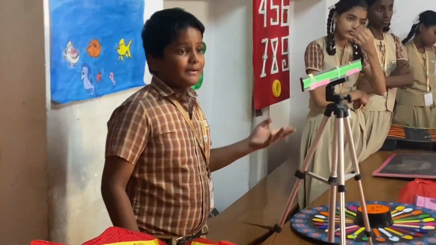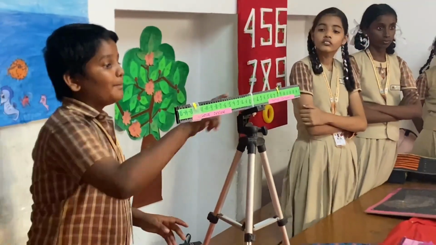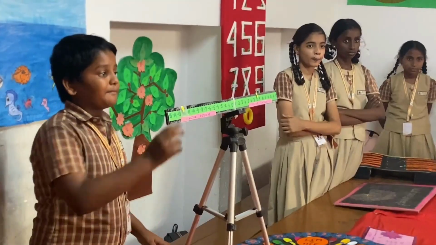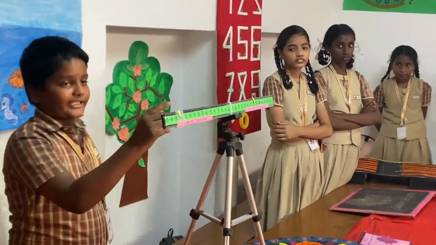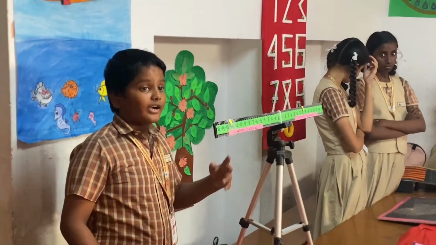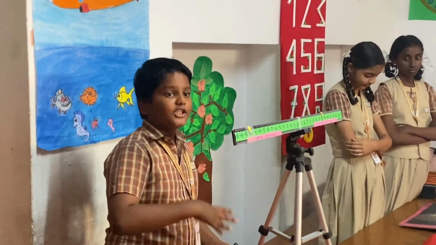Number line. A number line is a representation of numbers in a line. A number line consists of positive numbers, negative numbers, and zero, which is neither positive nor negative. The numbers are arranged in increasing order horizontally from left to right or vertically from the bottom to top.